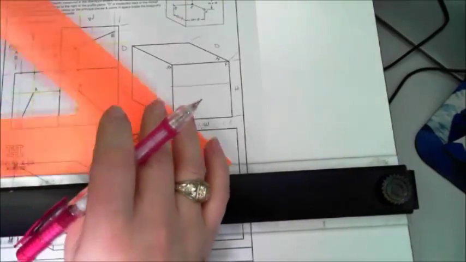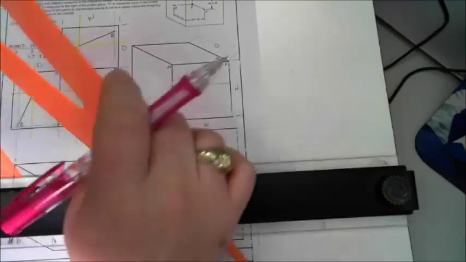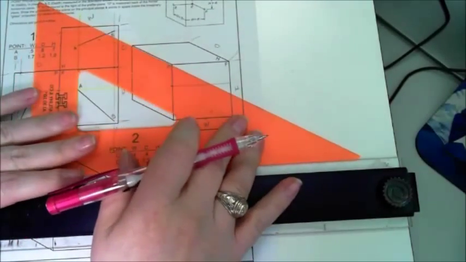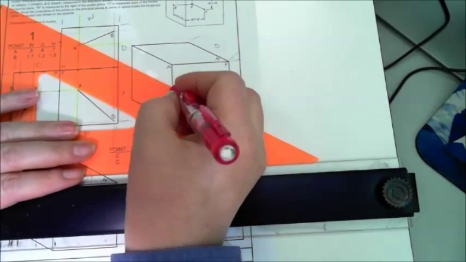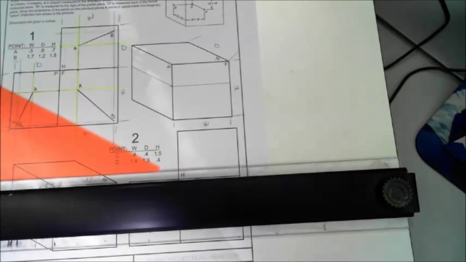And if we're lucky, this is a 45. If we're not, or 30/60. If not, then we're going to have to move our paper around. Let's see if we've lucked out. And we have, it's on the 30. So I can use my triangle. It lines up with that same. So I can draw my height back, all right?